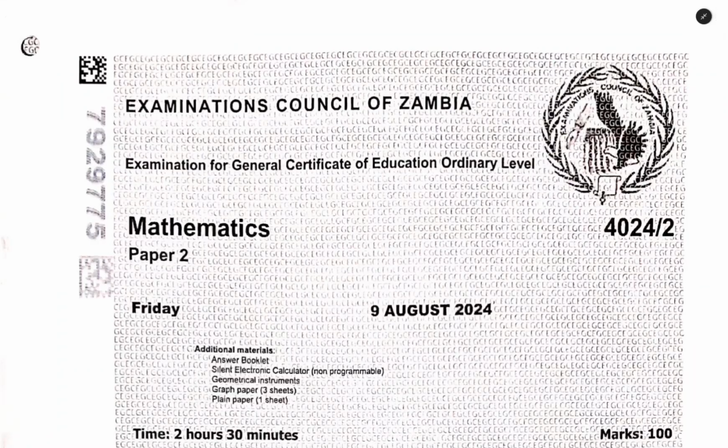Welcome to this platform. So we continue with revision, and in this one we are going to do paper 2, that is Mathematics Paper 2, 2024 GCE, and we are going to answer selected questions. We are going to answer questions from Section A: question 1, question 3 and question 4.